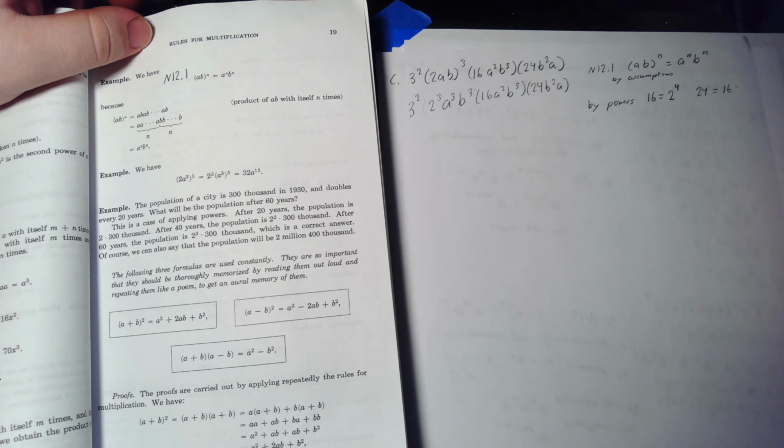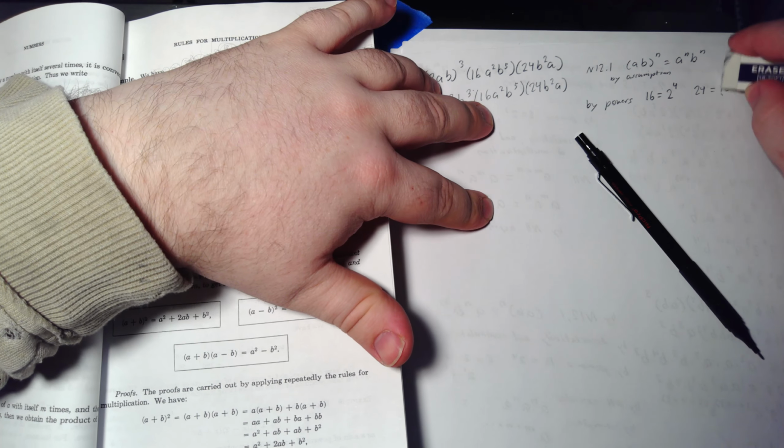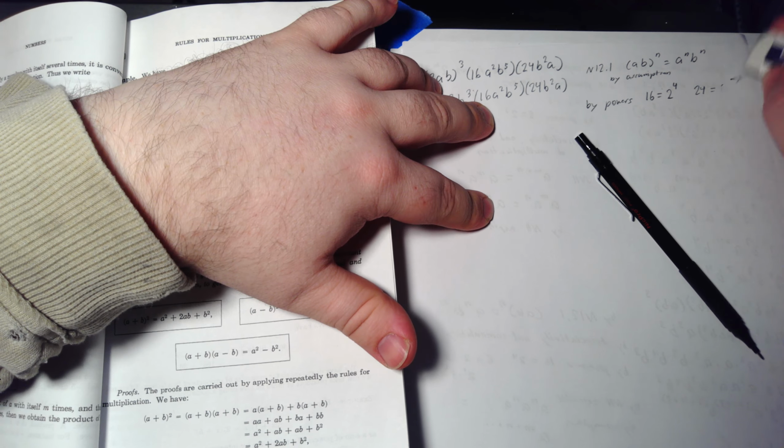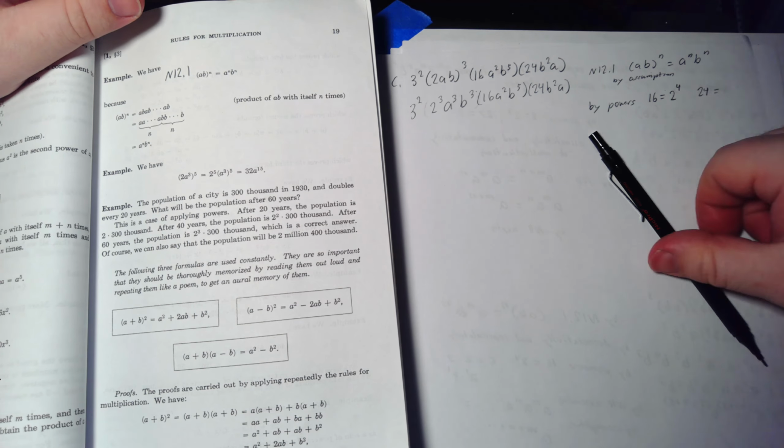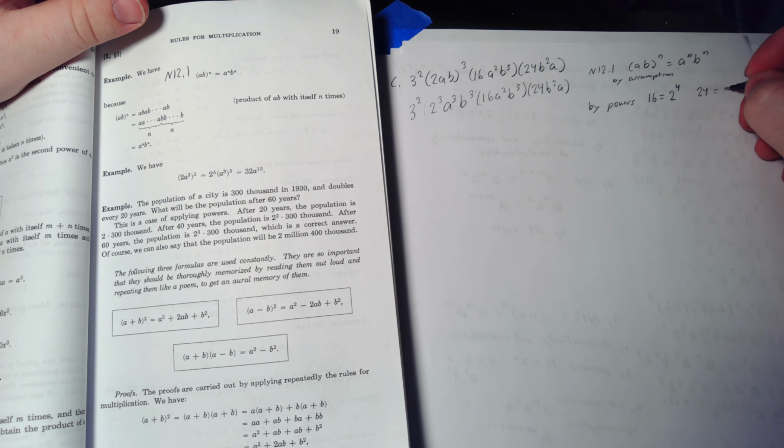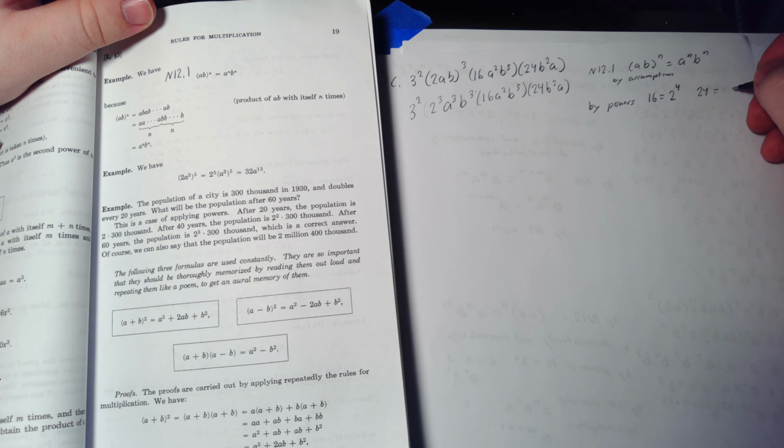It can't be 3 either. Oh, it's 12 times 2. I'm trying to figure out how to split 24. Oh, well, that's easy. 8 to the 3rd power, or 3 to the 8th power? No.